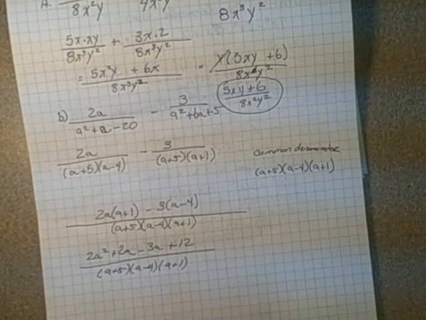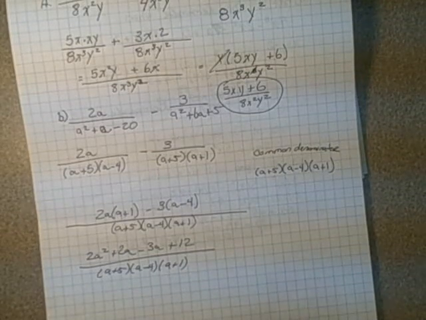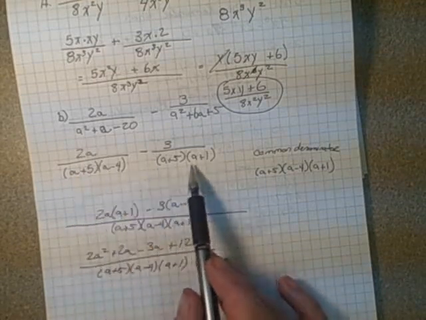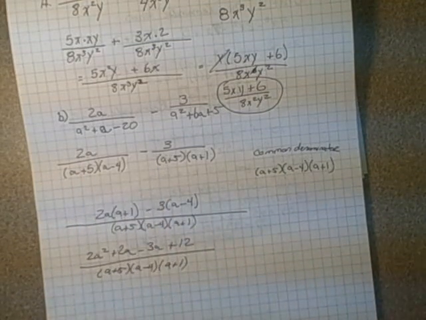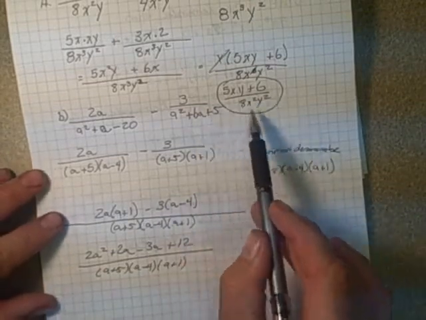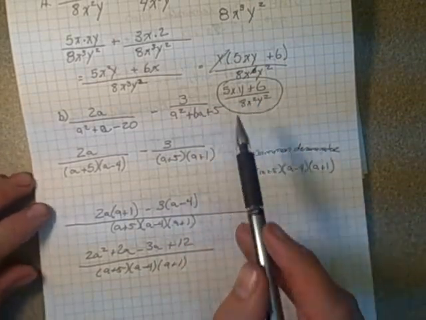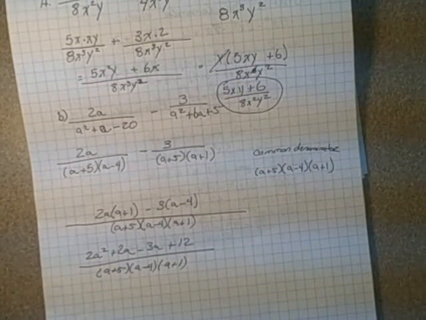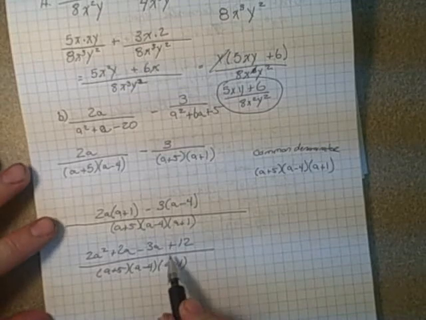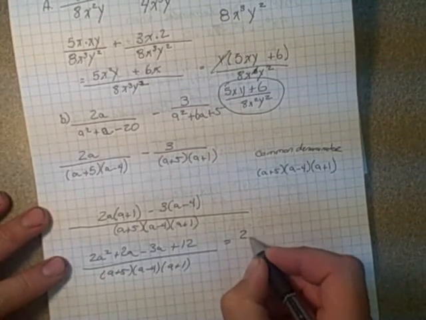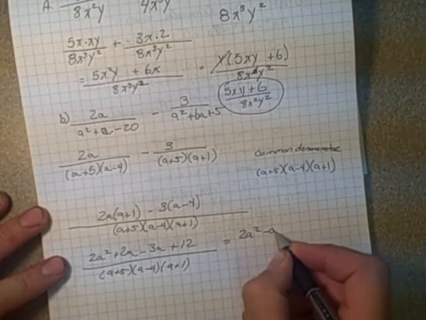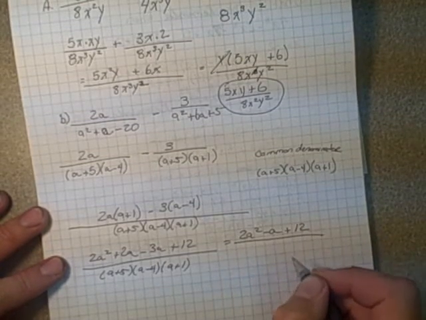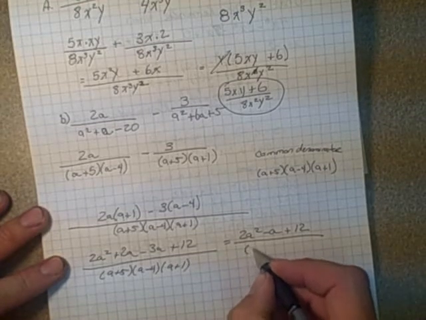Okay, again, there are going to be restrictions here as well. If you're looking at these factored expressions here, we have some restrictions as well, just like with our multiplying and dividing. I forgot to mention that up here, that the x and y's cannot equal 0. Okay, just continuing on here. Simplifying this one, we get this expression.